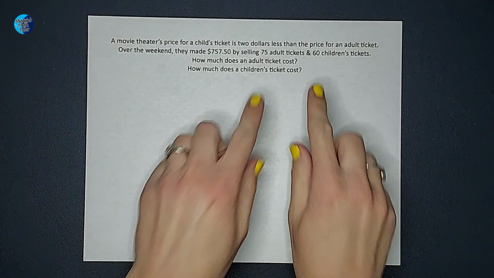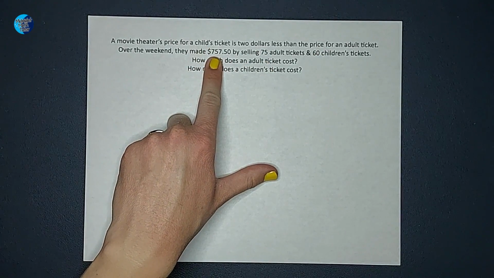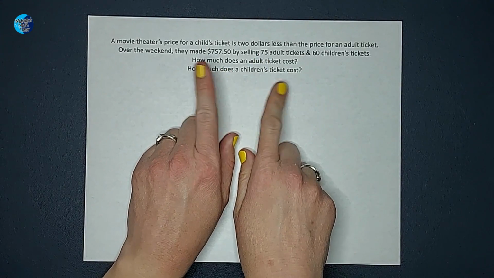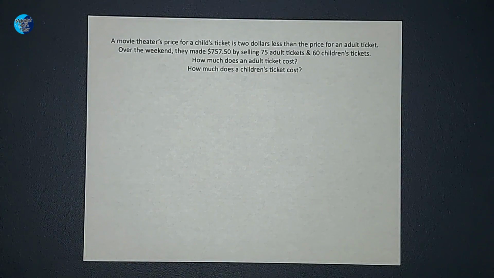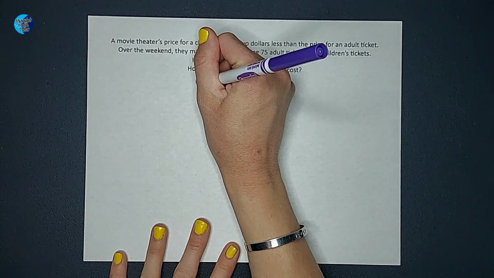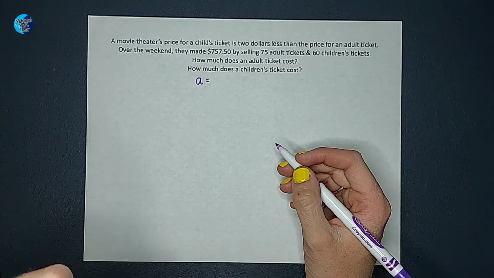So we know how many of each ticket they sold, and we know the total amount they made, but we don't know how much each one costs. We know the child's ticket is $2 less. So we're going to use all of this information to figure out the price of each ticket. The first thing I like to do is assign variables. So I'm going to say that A is the price of an adult ticket and C is the price of a child's ticket. See what I did there?